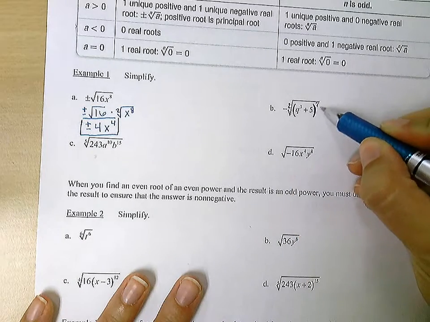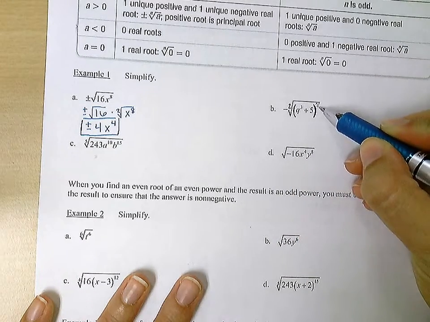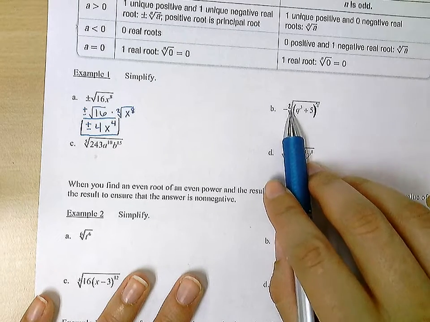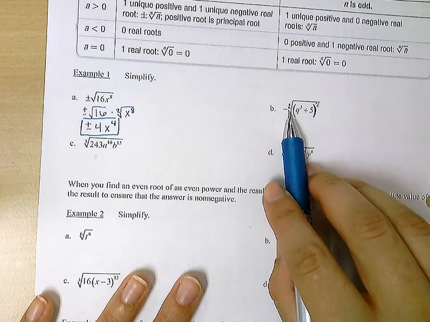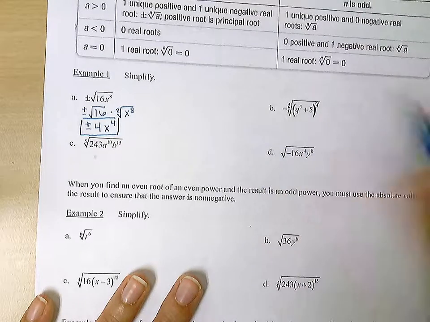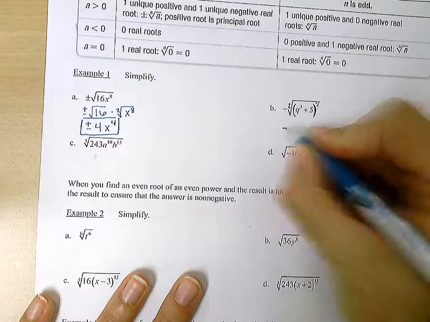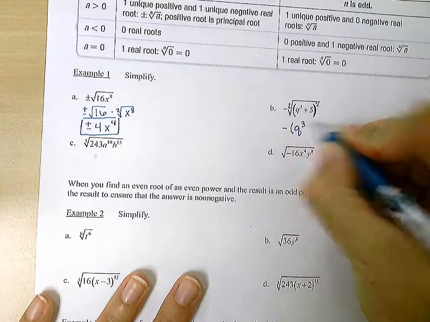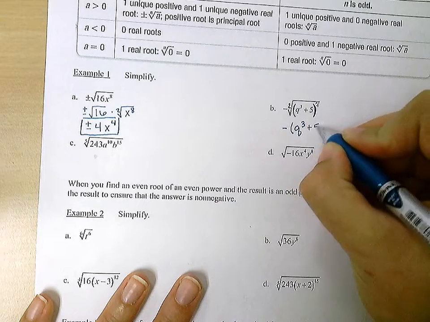So again, I'm just going to look at my power attached and divide by my root number. Okay, so I have 4 divided by 2, that's 2. I still have this negative sign on the outside. I still have my quantity of q cubed plus 5.